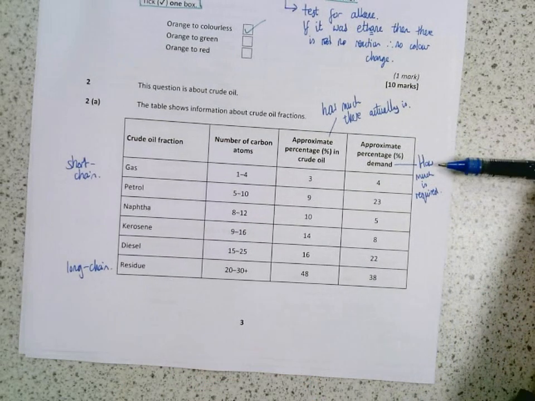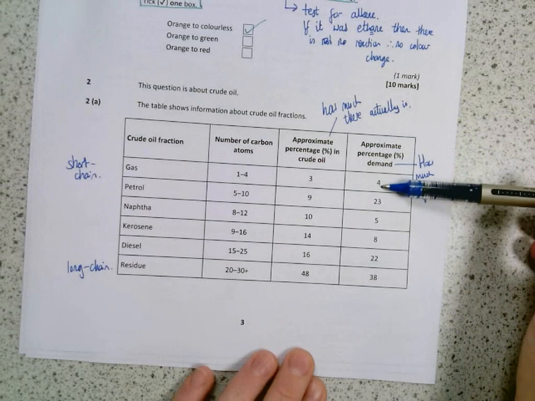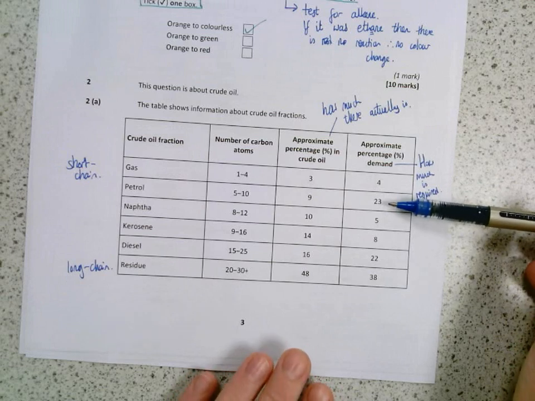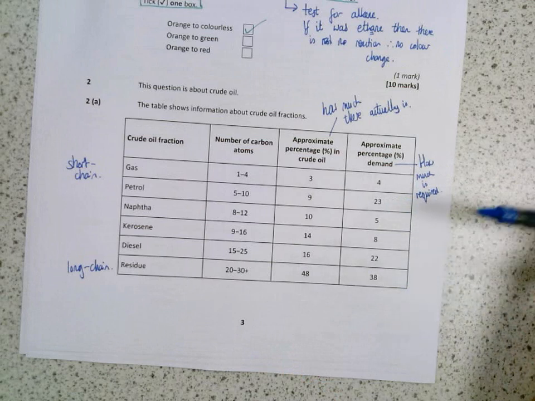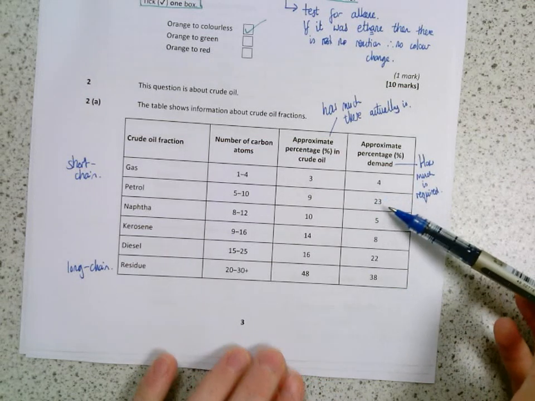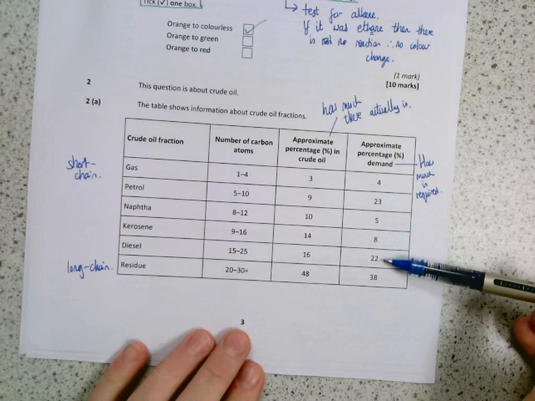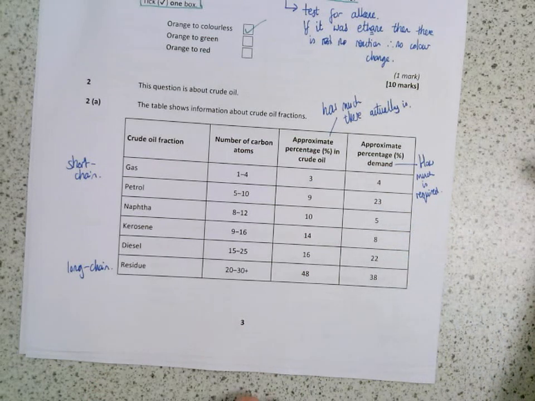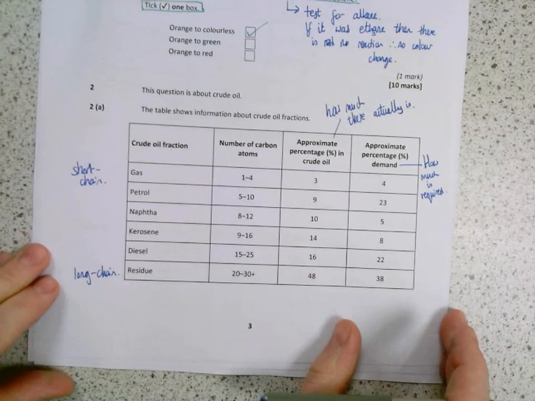This column, demand, is how much is required, how much that actual fraction is useful. Gas, not particularly required. Petrol is required quite a lot. You should be familiar with petrol because it goes in our cars. So the reason why the demand for petrol is so much higher is because we use it in our cars. Naphtha, not a huge demand. Kerosene, not a huge demand. Diesel, again, a large demand for diesel, and the reason is the same, it goes in our cars. And then the residue has a high demand as well, but you'll notice it's smaller than how much there actually is.